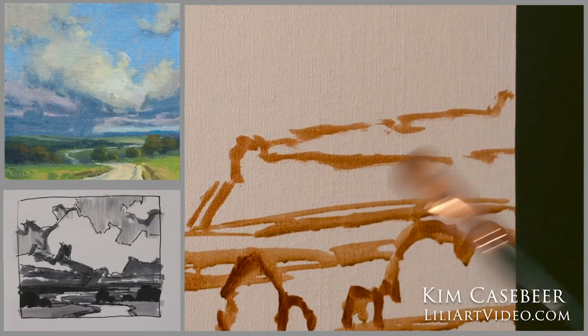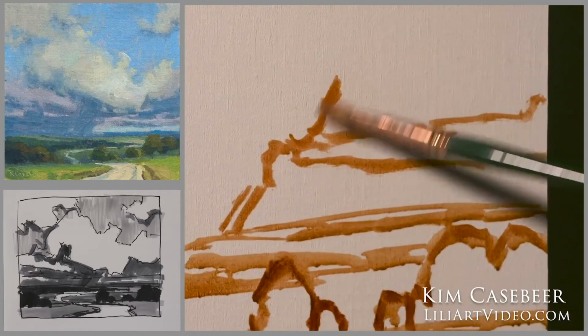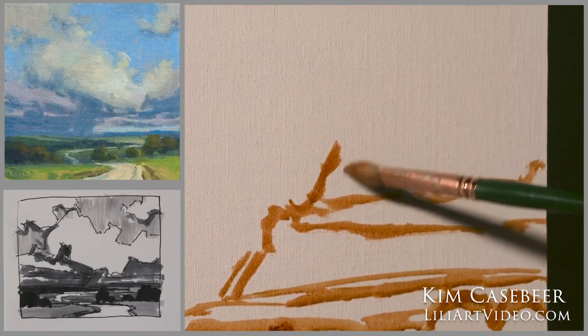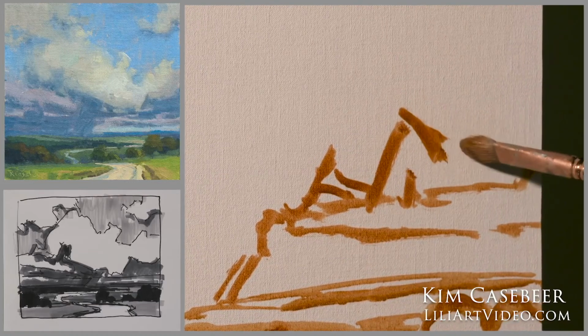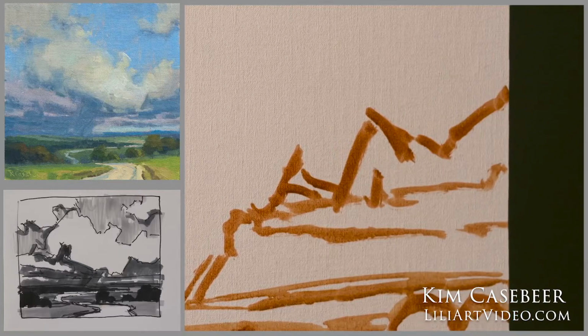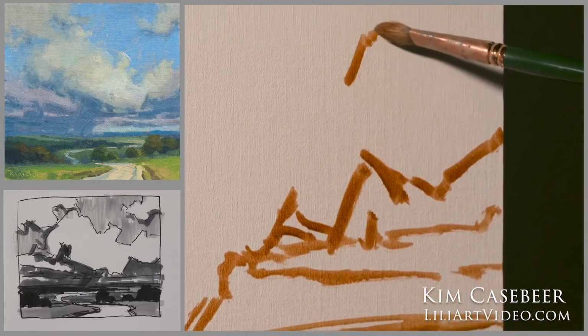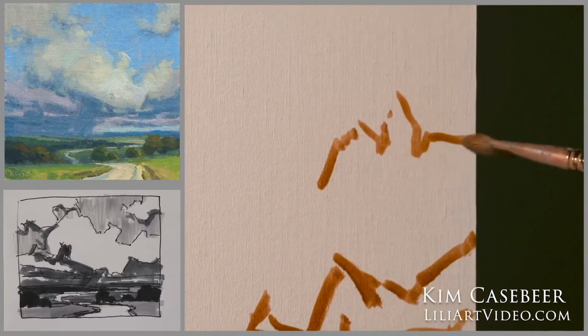A lot like the value sketch, to start with, I'm concentrating on line work, getting that movement in the composition.